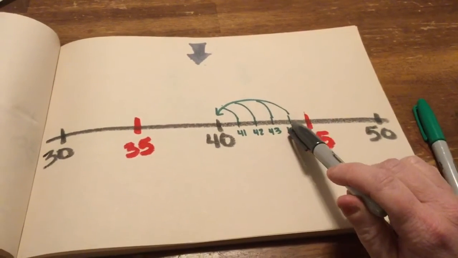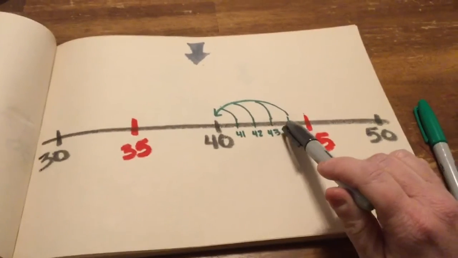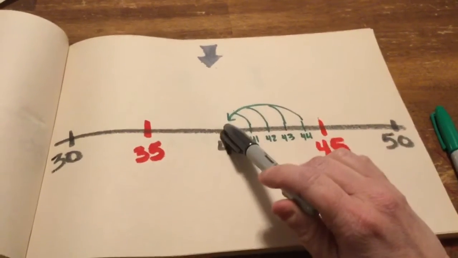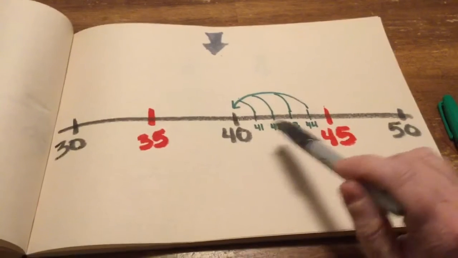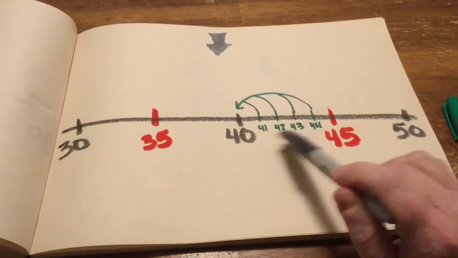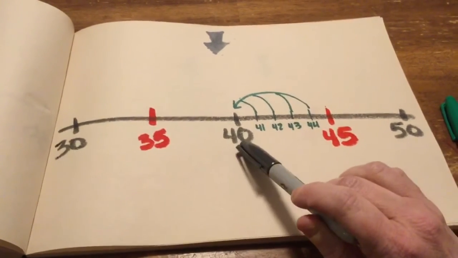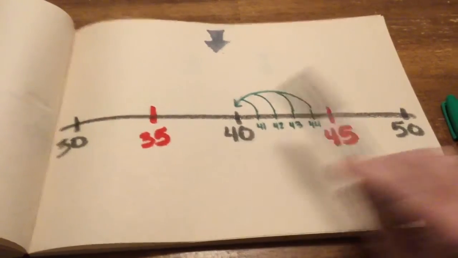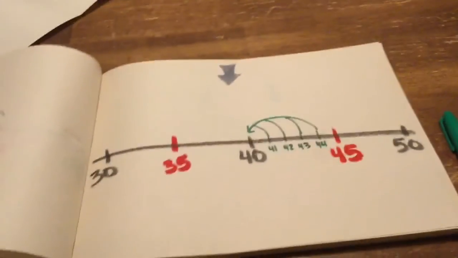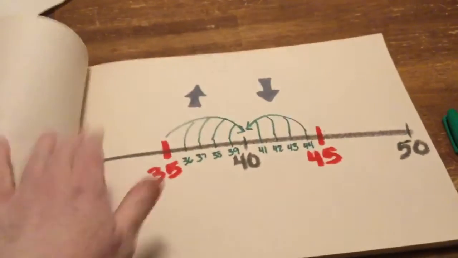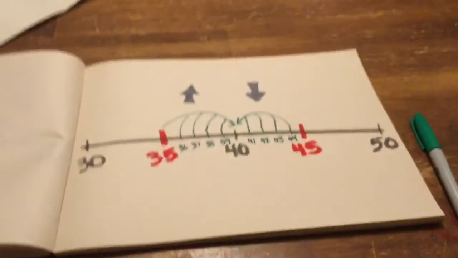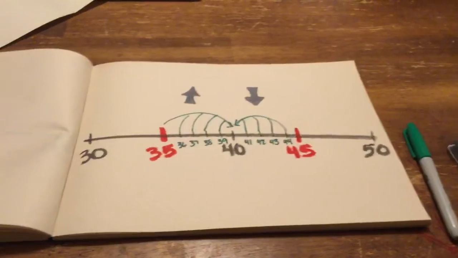But one smaller would be 44. And that is much easier to go back, rounding down to 40. So 44 would round to 40. 43 would round to 40. 42, 41. They're really close to 40. So we would round down. So what do I end up having? I have this fun looking number line here.